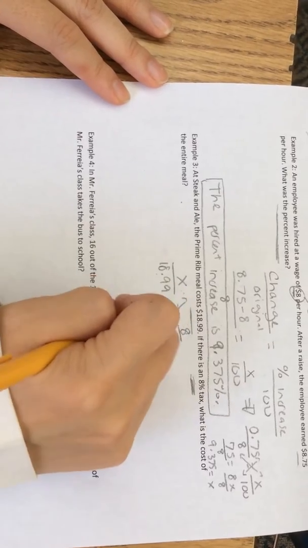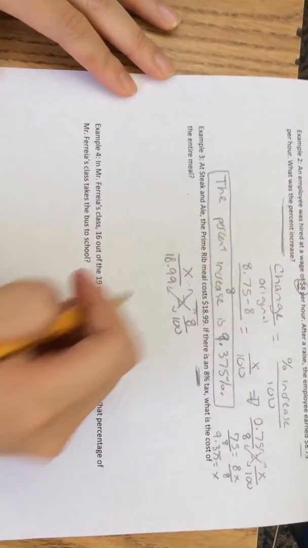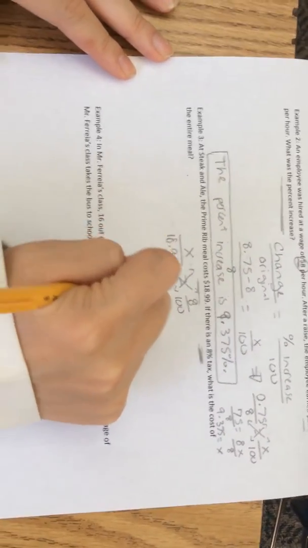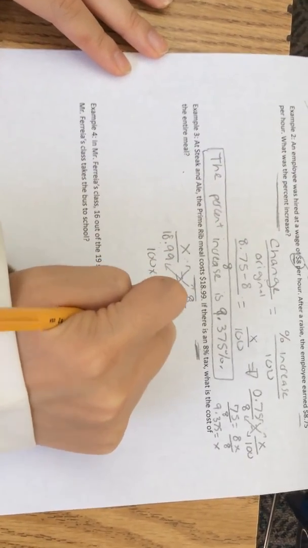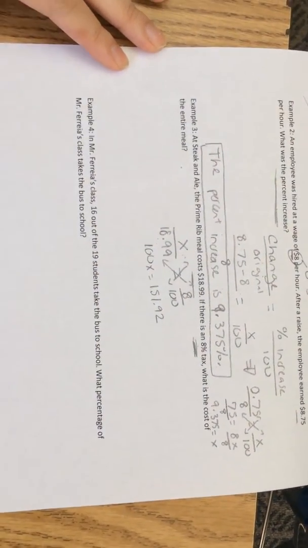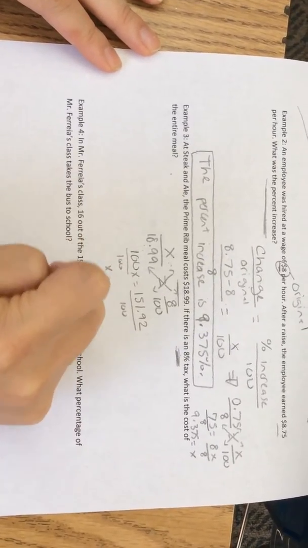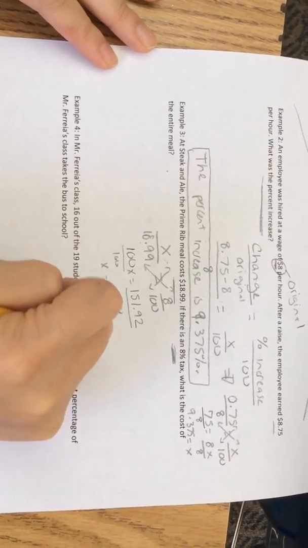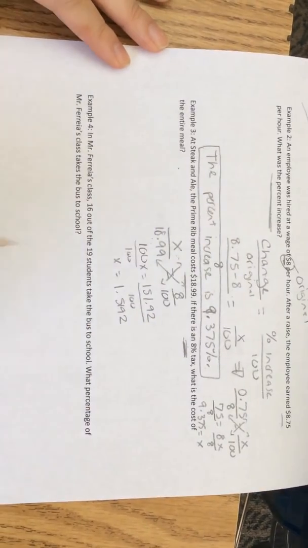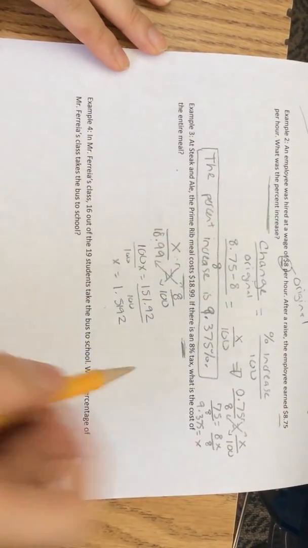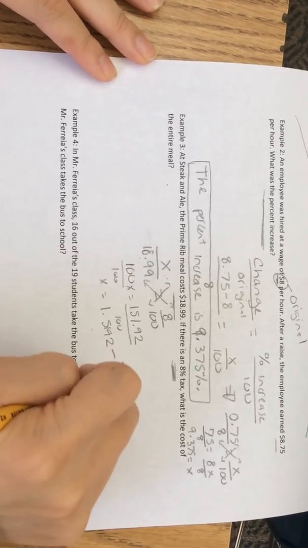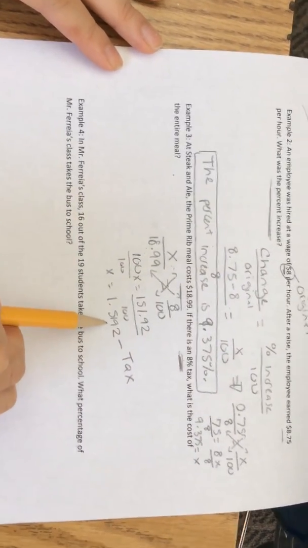Cross multiply to solve for x. When I cross multiply, I should get 100x is equal to 151.92. Now I can divide by 100 on both sides, and I get x is equal to 1.5192. That's not my final answer though. All I found was the cost of the tax. So this is how much tax I'm being charged.